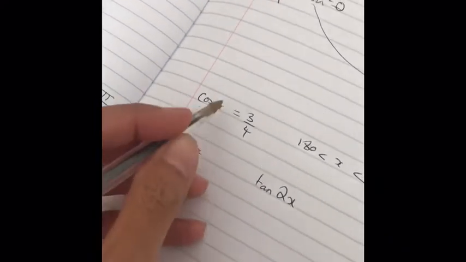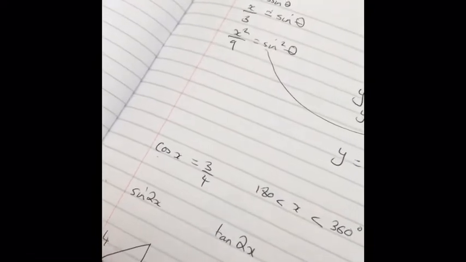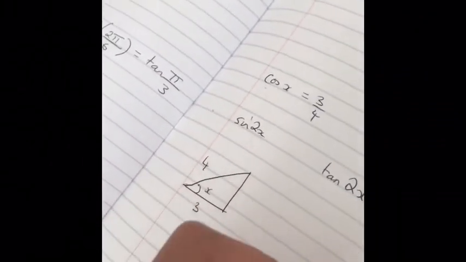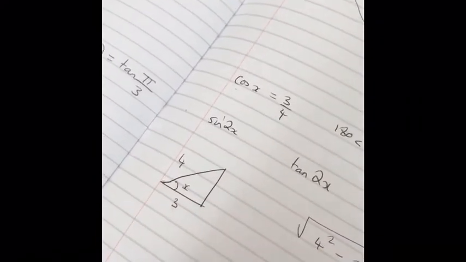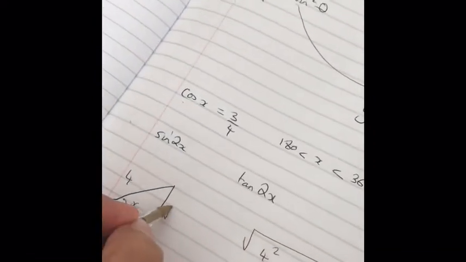There's x. Cos is adjacent over hypotenuse. Then this side, I'd have to do 4 squared minus 3 squared and then square root it, which would give me 16 take 9, which is 7. Root 7? So this side here is root 7.